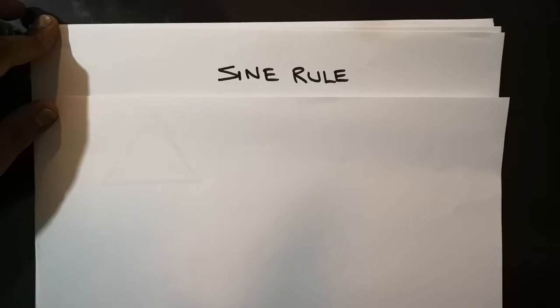Because for a right angle triangle, you can use SOH CAH TOA, right? SOH CAH TOA is very easy. Or if you want to find the length of any side of a right angle triangle, you can use the a squared plus b squared equals c squared formula.